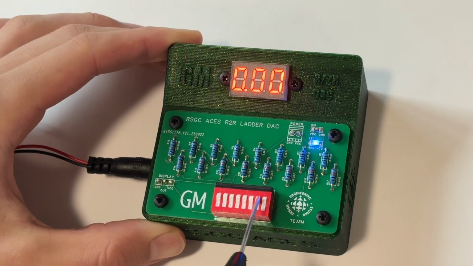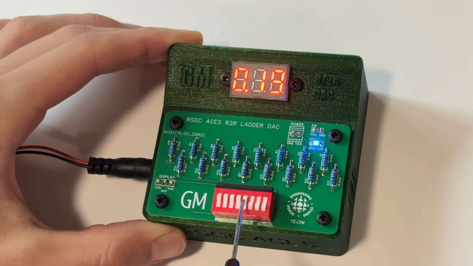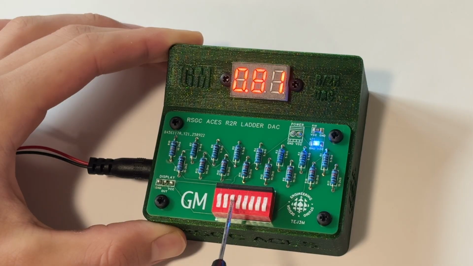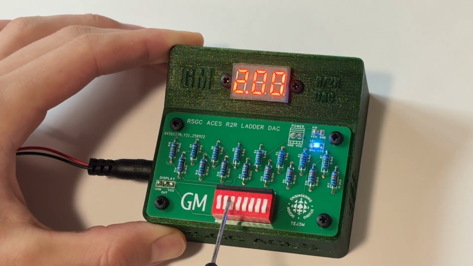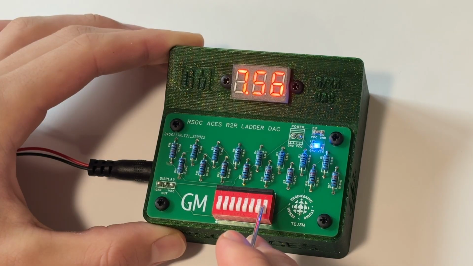This is my R2R digital to analog converter project. It takes digital binary inputs, the highs and lows from these switches, and turns them into a single analog voltage. Each combination of these switches creates a different output level, which can be seen on the voltmeter. This device was built with a PCB designed on Easy EDA, and the case was created in Fusion.